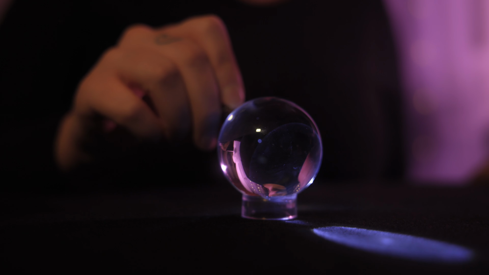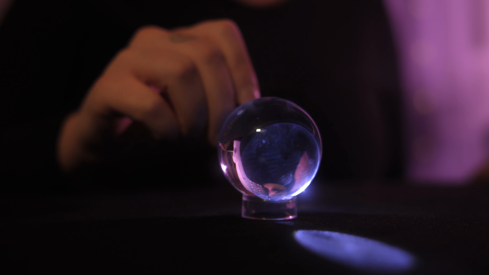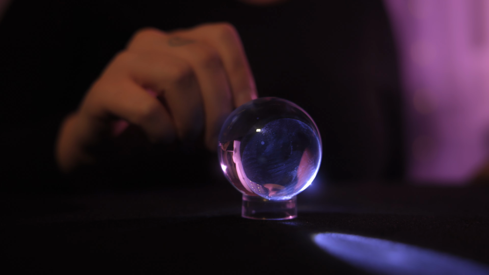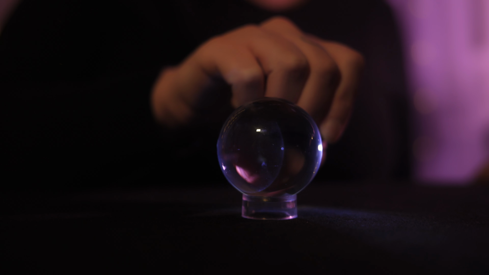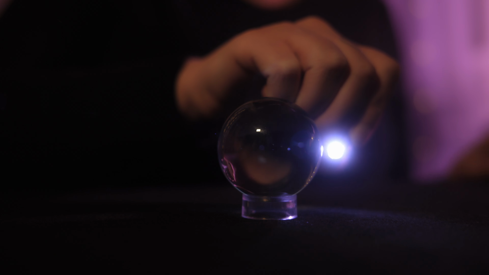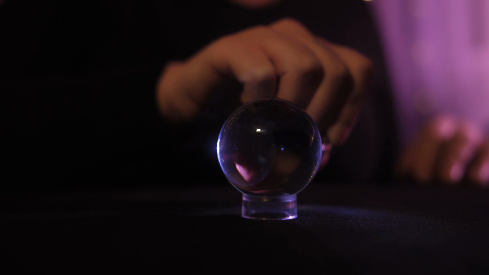Inside K9 glass, light interacts with atoms arranged in a structured, repeating pattern.